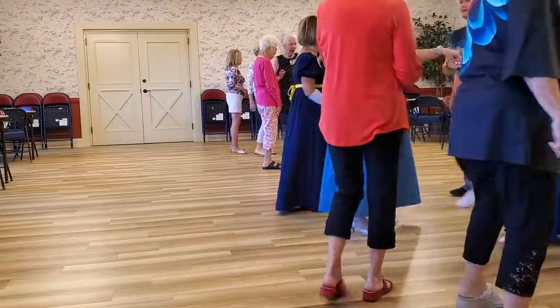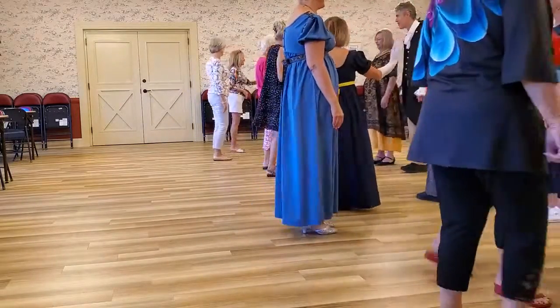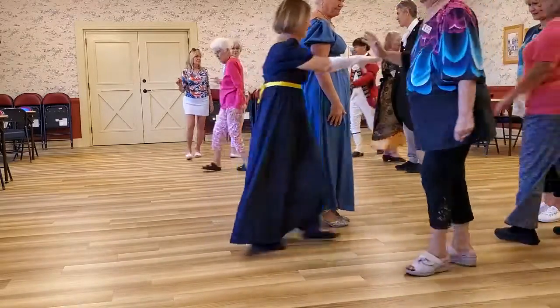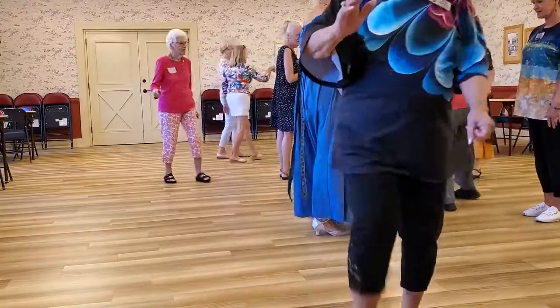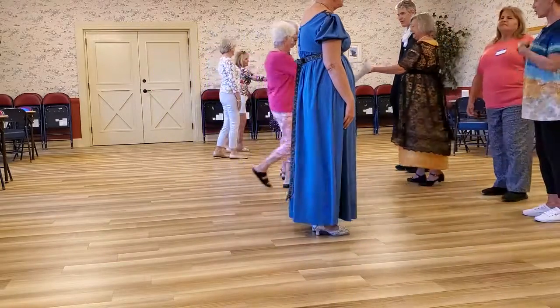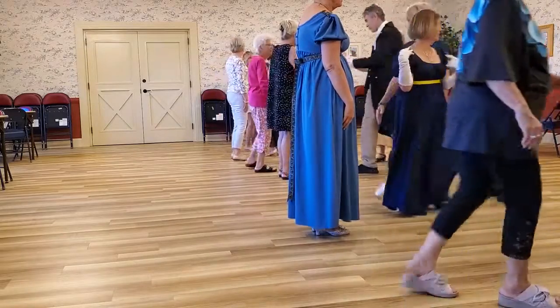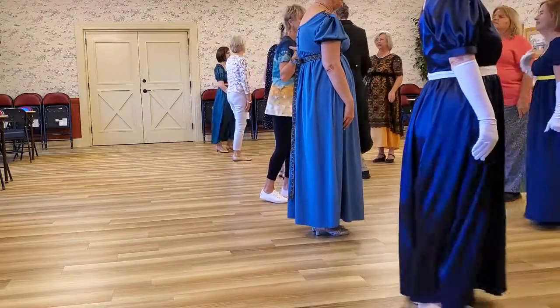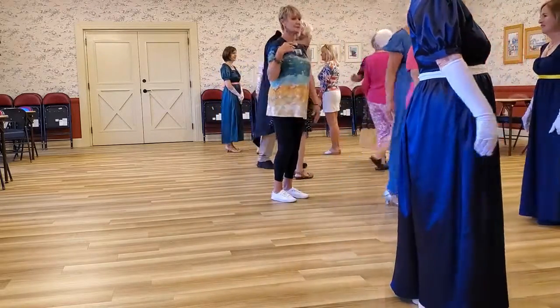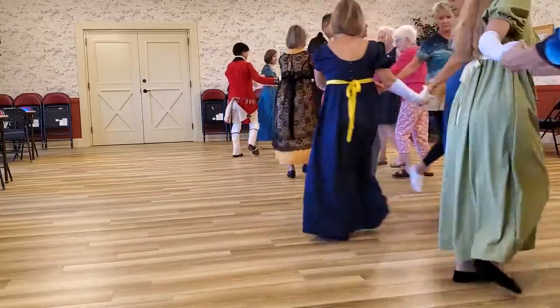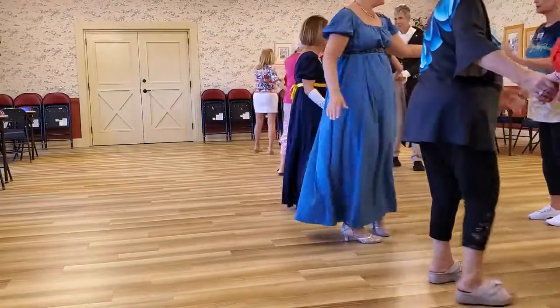And lead. Two's cast, looking down, touch the middle hands, yep, and come back around your top couple. And then lead. First corner's trade. Second corner's trade. Circle half. One's cast and two's lead.